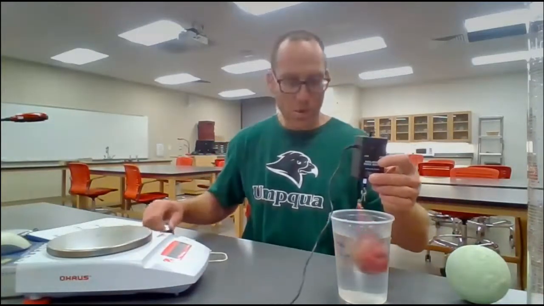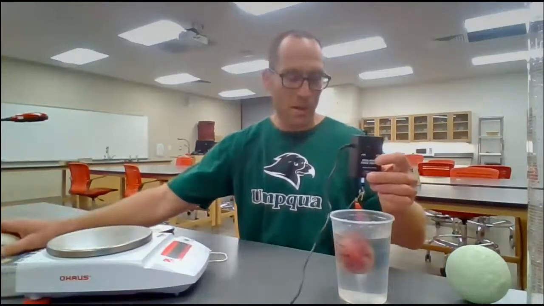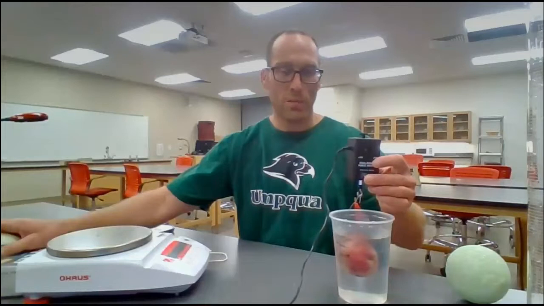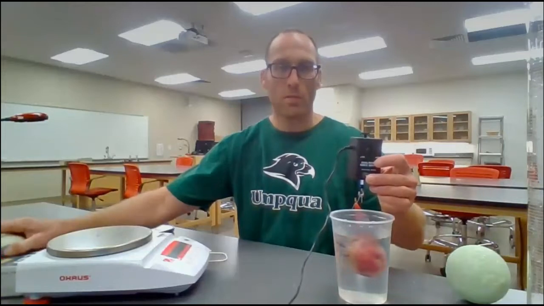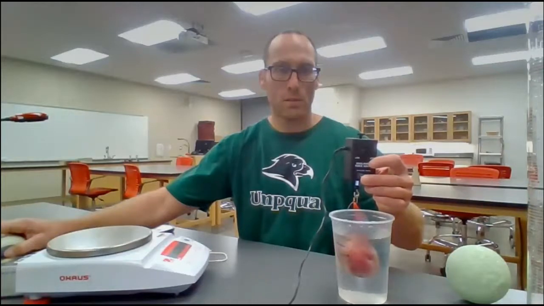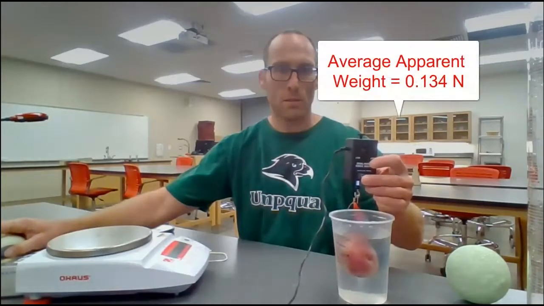This is known as the underwater weight or the apparent weight, because it's going to appear to weigh less. The reason it appears to weigh less is because of the buoyant force pushing up on it. I'll now collect again, and I get an average.